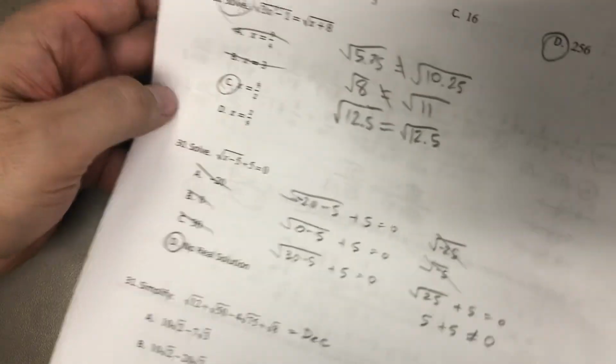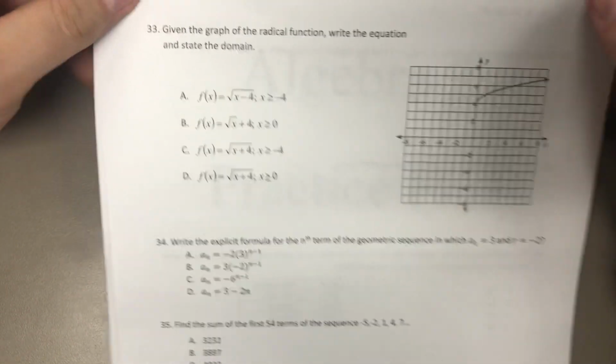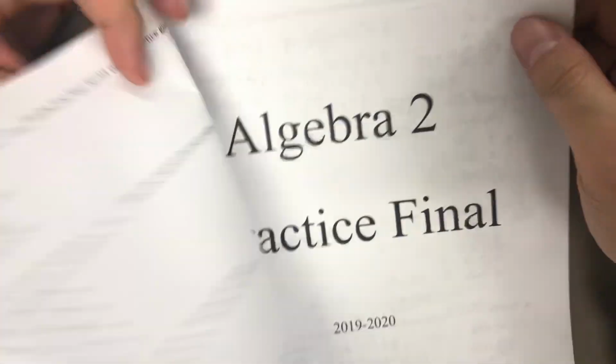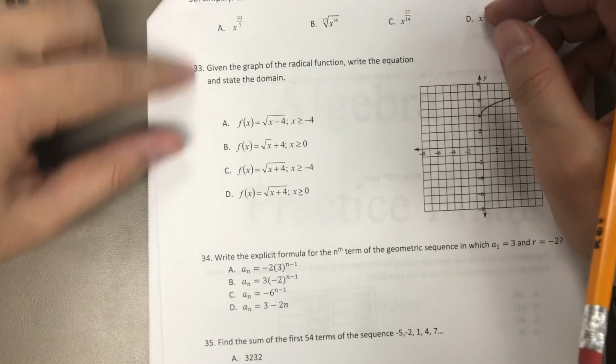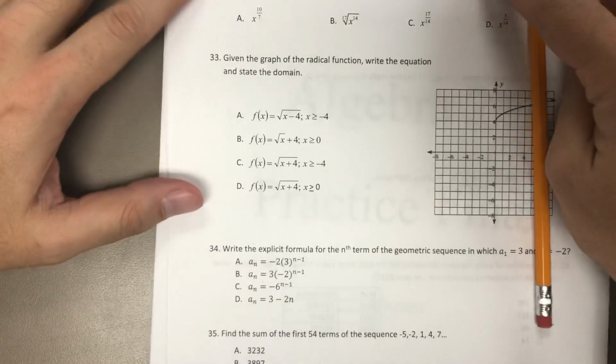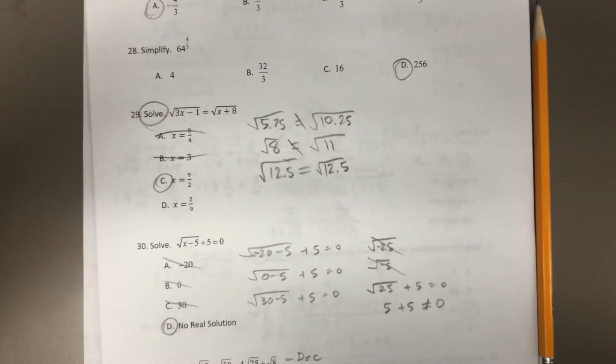Okay, so that's numbers 27 through 31, and we're about a little bit more than 3/4 of the way through the test, and the rest of it actually is pretty easy because it's stuff that we just went over a little while ago, after 32 and 33. So all right, that's the end of this page, so that's the end of this video, and we'll go on to the next video.